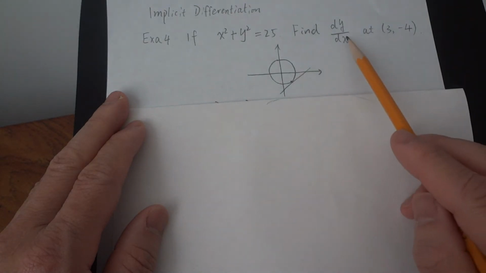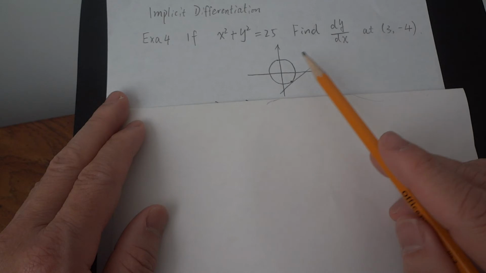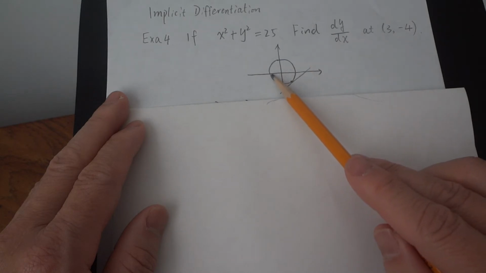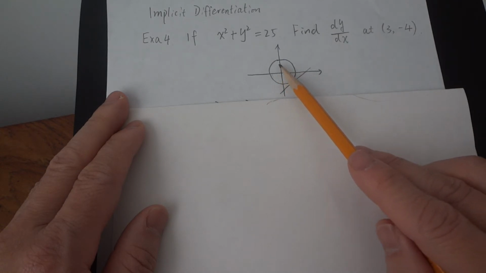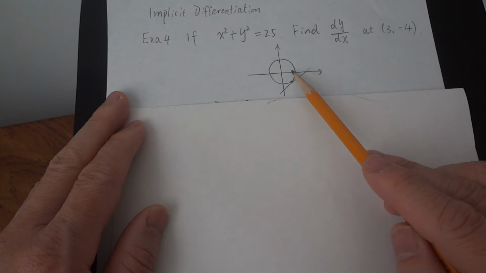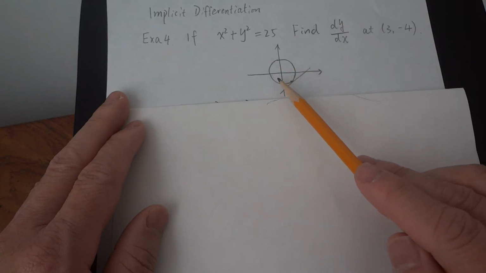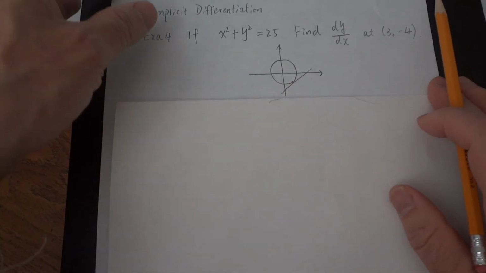You should be able to visualize that y is a function of x, which will be part of this curve, which is the bottom half. This implicit function defines two different functions. One is the upper half semicircle, the other one is the bottom half semicircle.